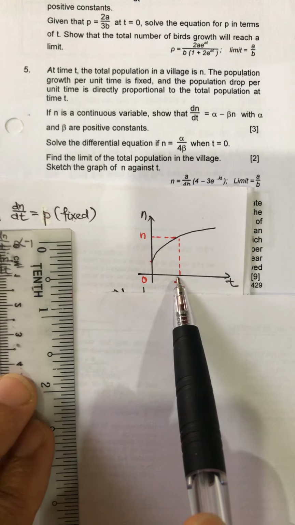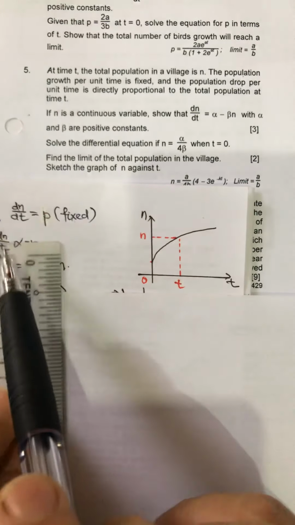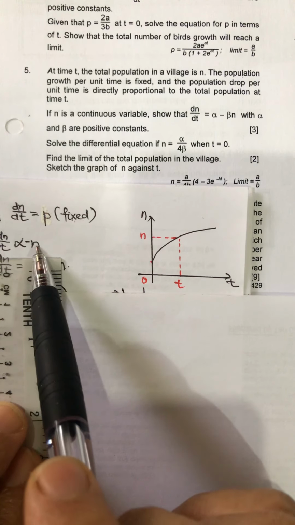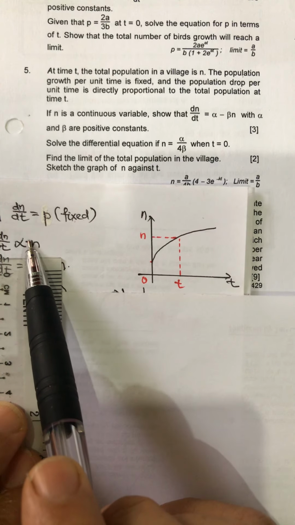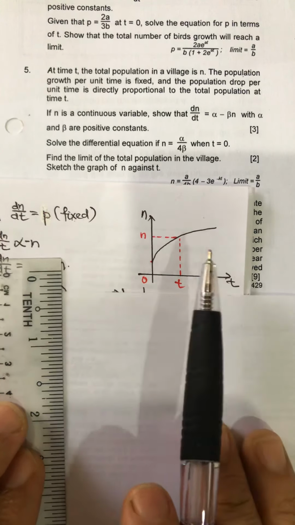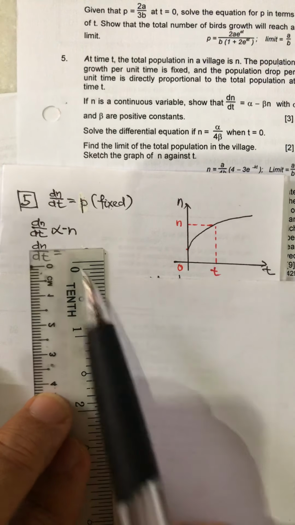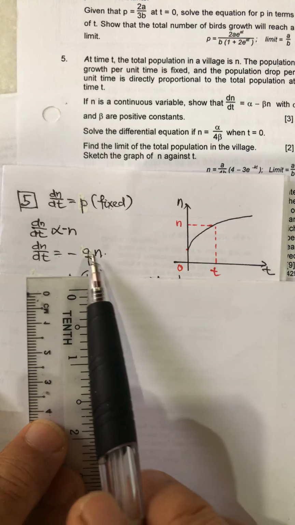So the rate of population drop, dn over dt, is proportional to the number of population n, and it is negative because it drops. So dn over dt is equal to negative qn.